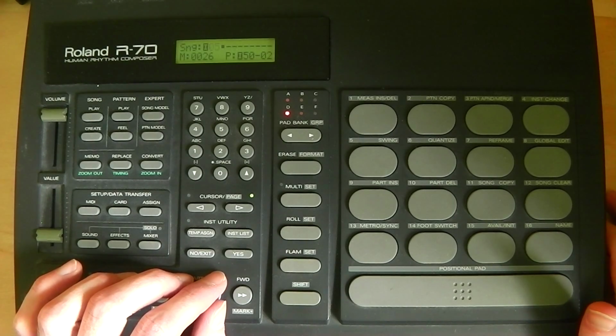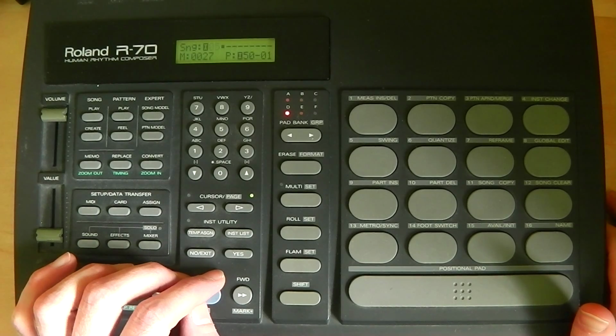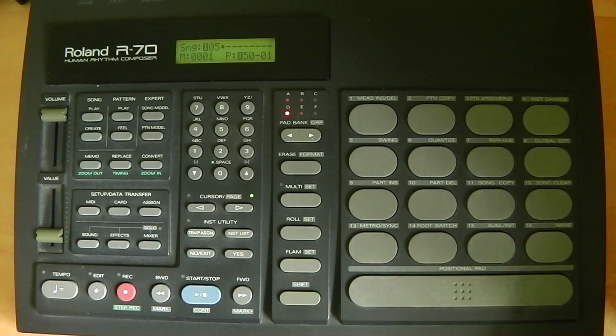And there you go, it's finishing off with pattern 50. And that's it, it'll stop at the end.